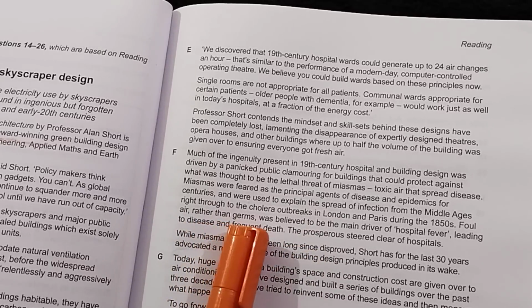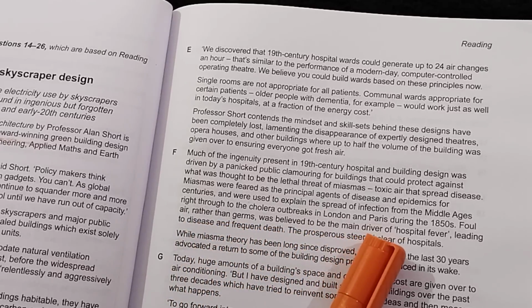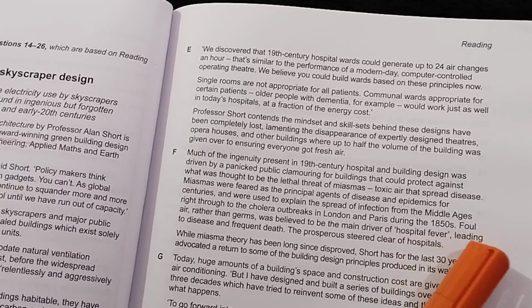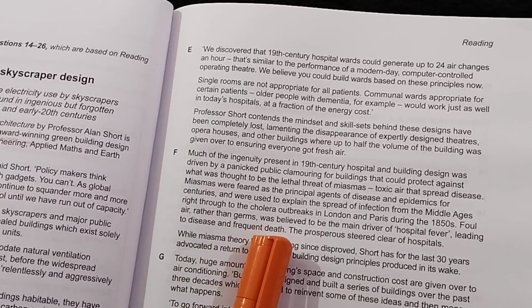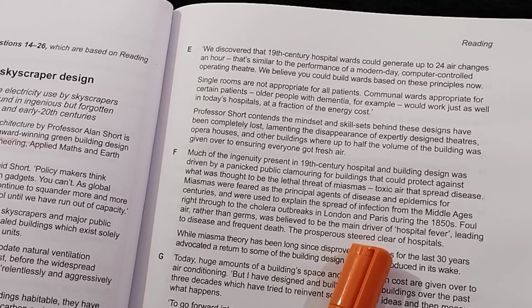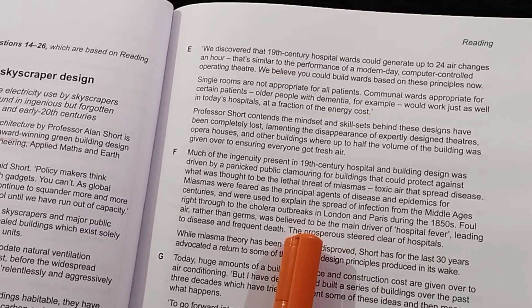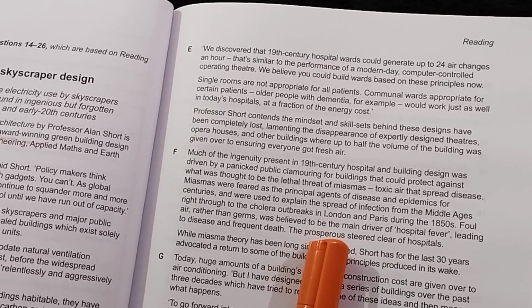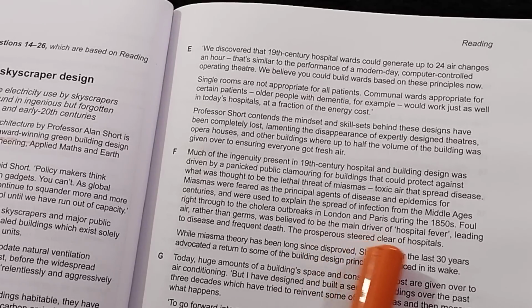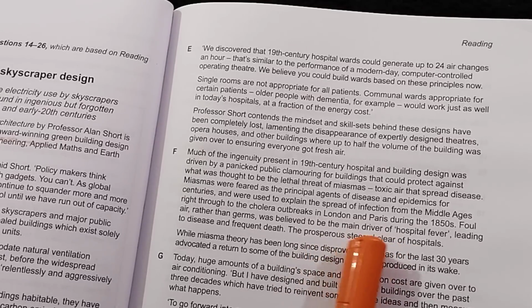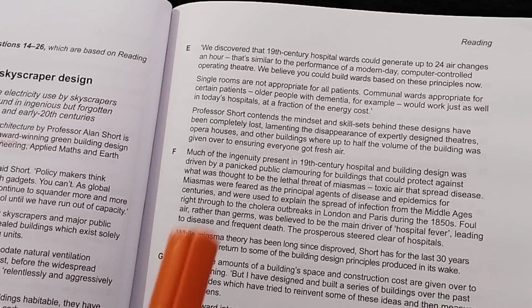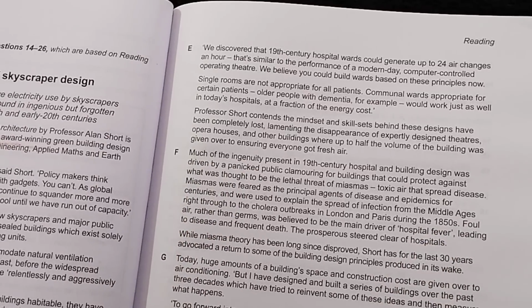Rather than germs, miasma was believed to be the main driver of hospital fever, leading to disease and frequent death. The prosperous steered clear of hospitals. Read this last line. The prosperous means rich people, steered clear means they stayed clearly away from the hospital. So this paragraph contains that information.